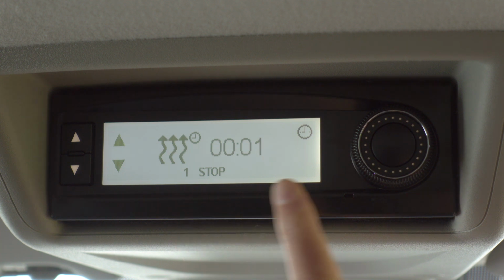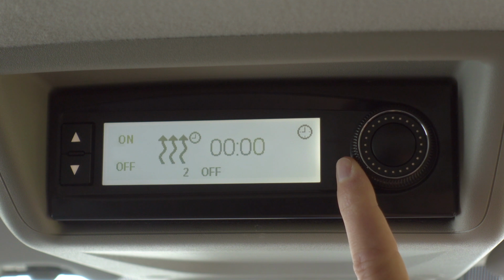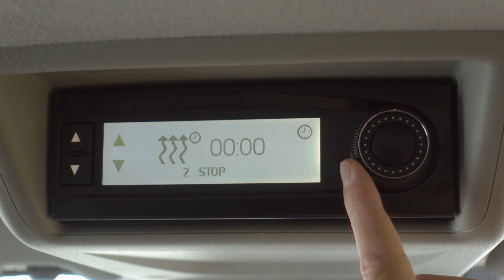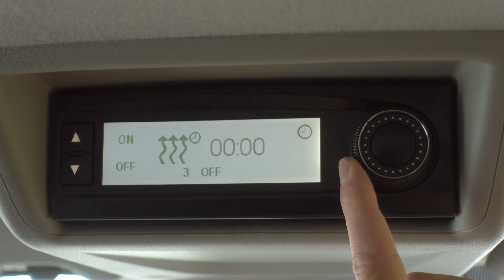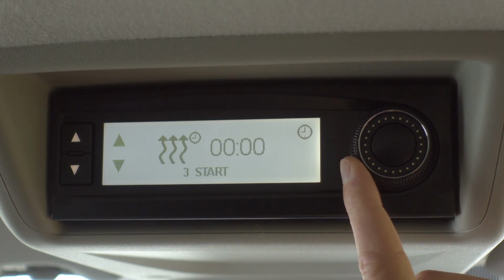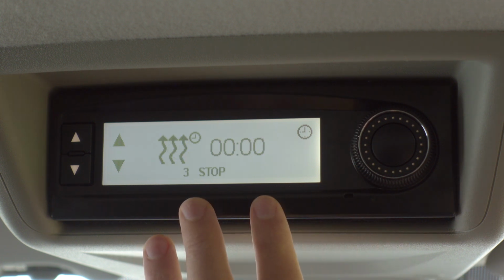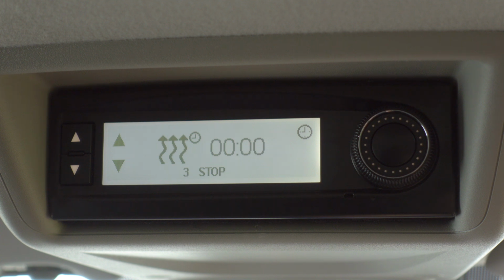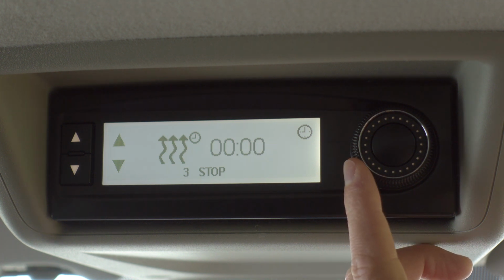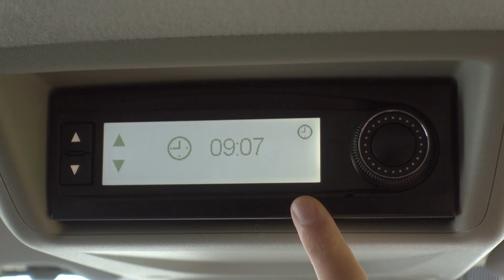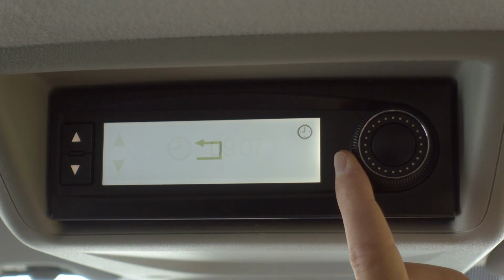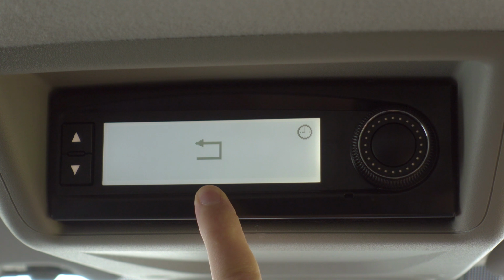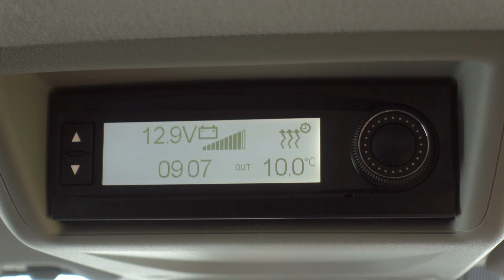Once I've finished that, I can then move on by turning the dial again to the next heater slot, and again similarly I can choose that to be on or off with a start and stop time. Finally, there is a third option to do the same thing. This is very flexible and has allowed us on the colder nights to set the heater to come on and off throughout the night and keep us nice and warm. Finally, in this menu we have the clock, and you can just adjust the settings by pushing up and down. If you keep toggling, you'll see this symbol, which of course is the return symbol, and will take us back to the sub menu.